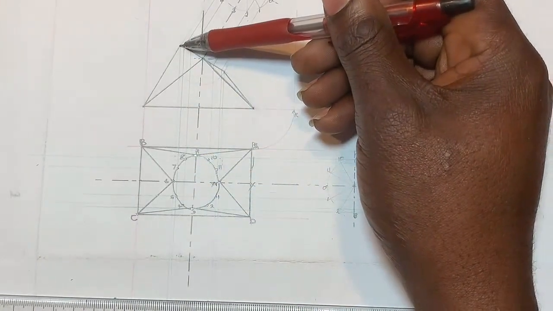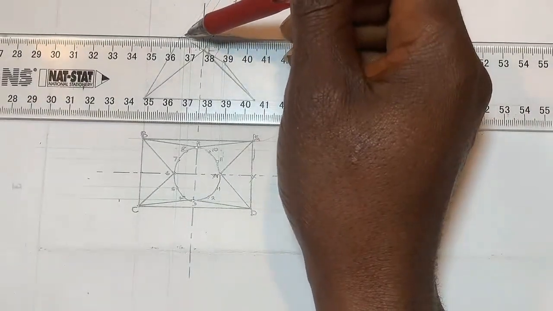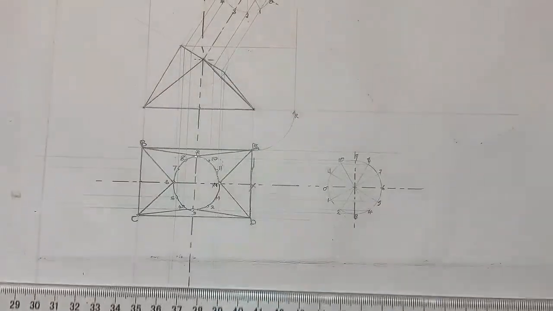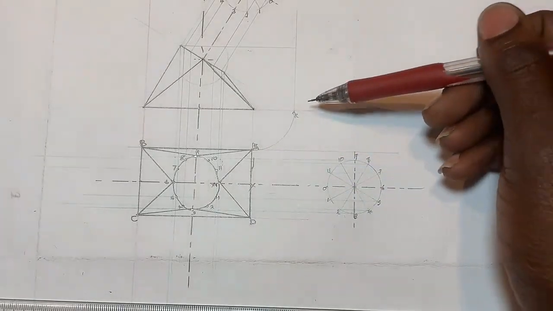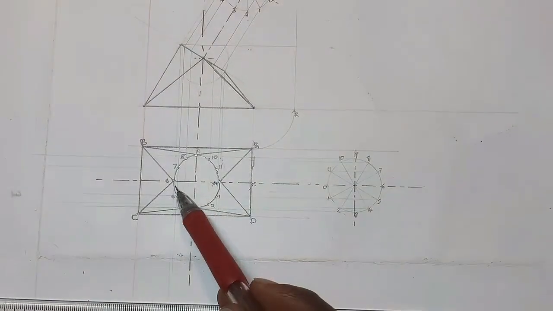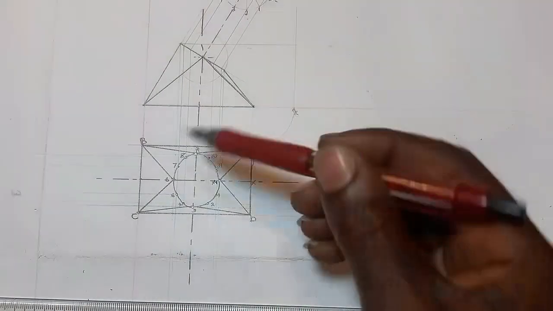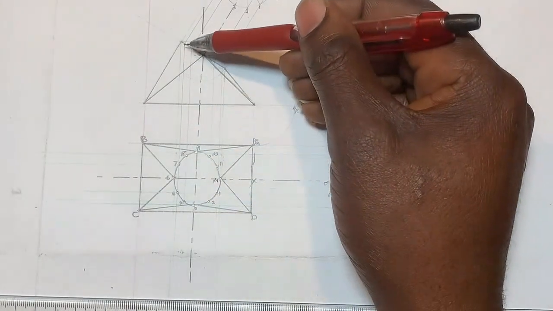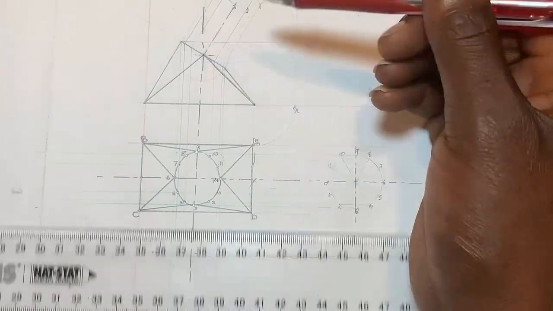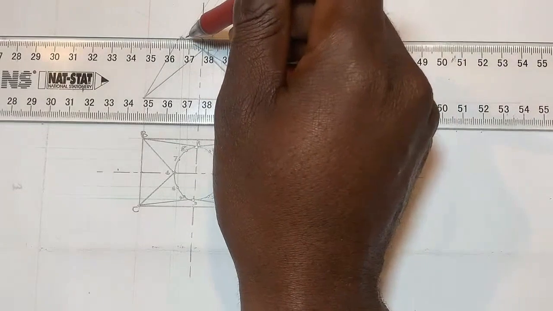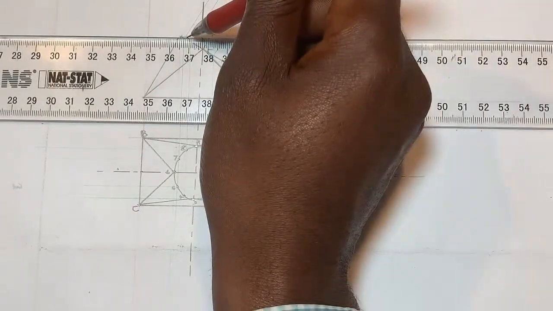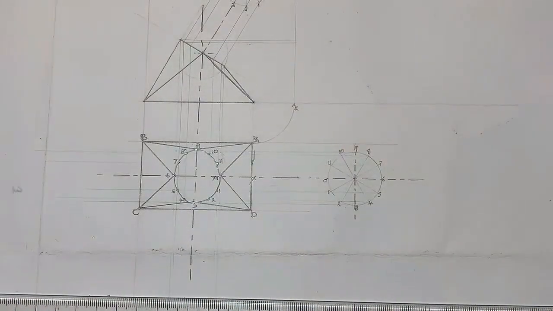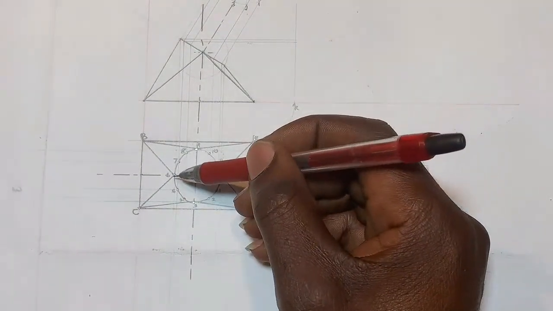Once it touches, construct it up until this line of yours that you just got. Understand? So this is point 6. Then points 7 and 5. Once it touches your inclined line, construct it horizontal, which is going to be that one. You do that to all of them.